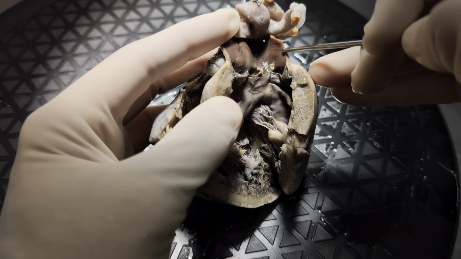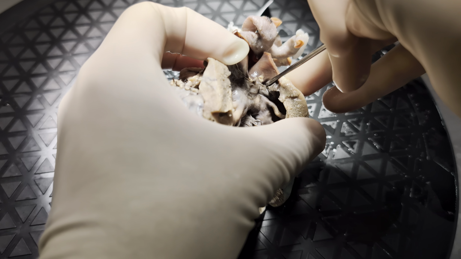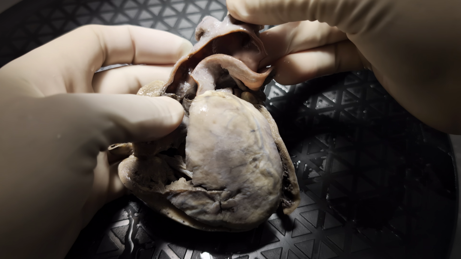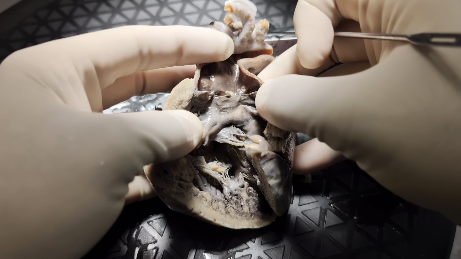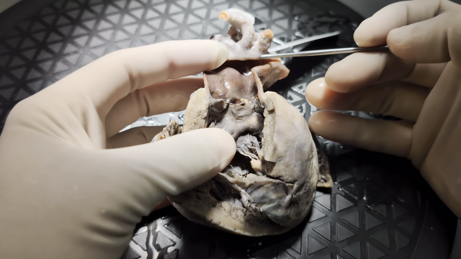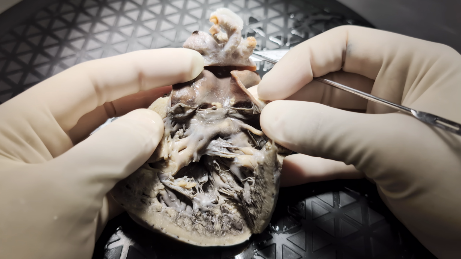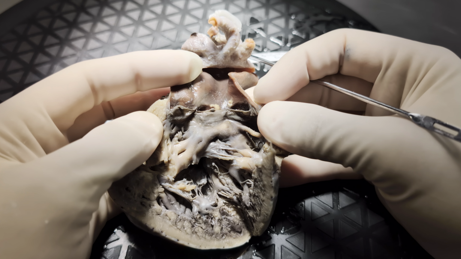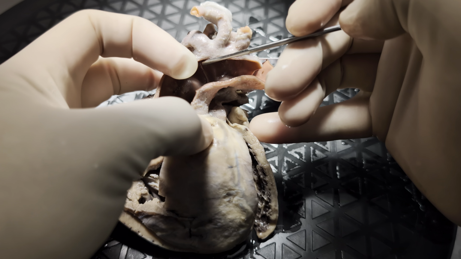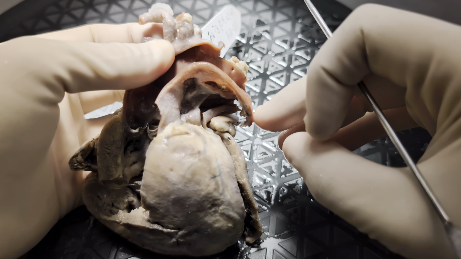Nonetheless, when we look at the semilunar valve, we do find coronary arteries arising from within the sinuses, here and here. And we do find that the aorta arises from this outflow. So we do have an aortic valve that arises from the right ventricle, and the aorta which arises from the right ventricle. So while we have concordant atrioventricular connections, we have discordant ventriculo-arterial connections. And here's the ascending aorta, here's the transverse arch, head and neck vessels, and then the descending aorta here.